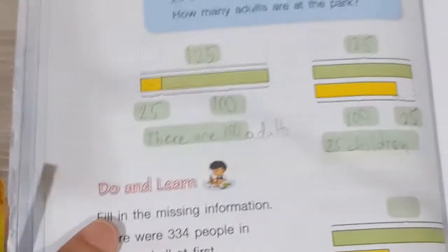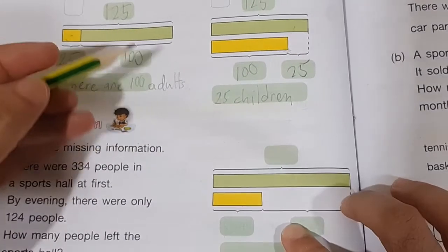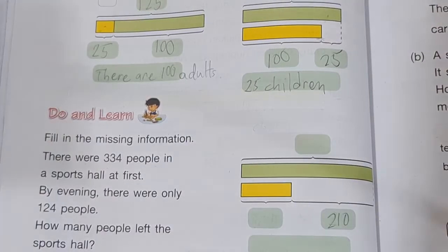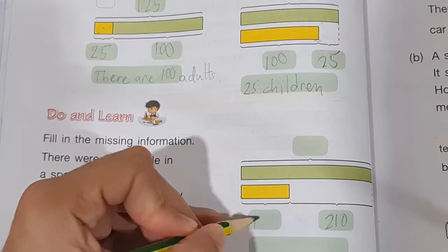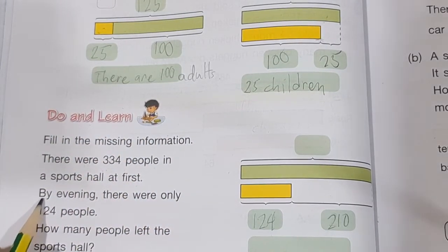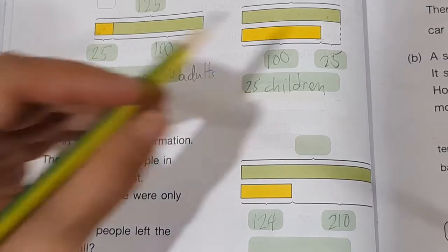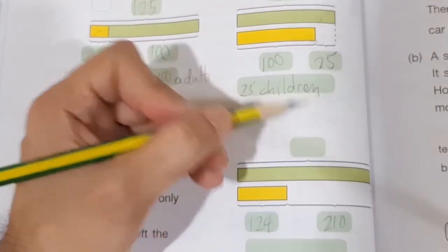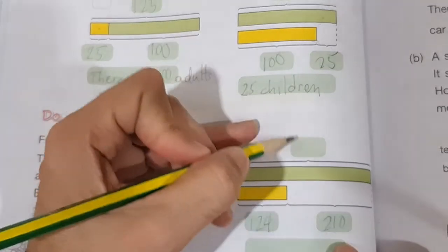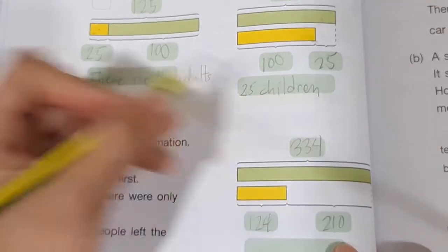So we can write it here, 210 for the missing people. And 124 people that were there by the evening. And this is the total number. 124 plus 210 will give you 334. This one.